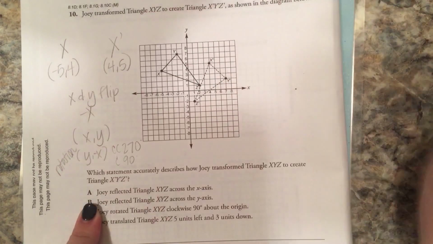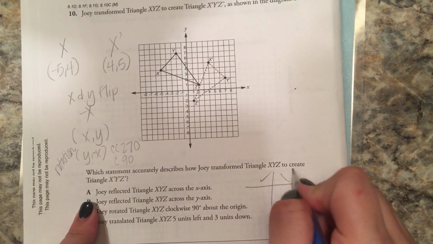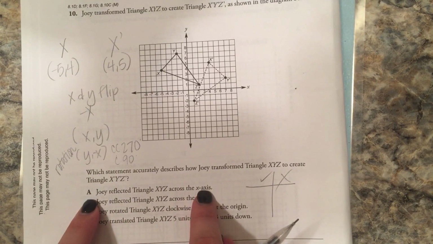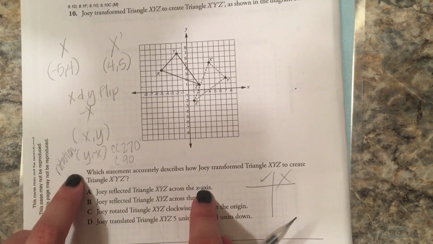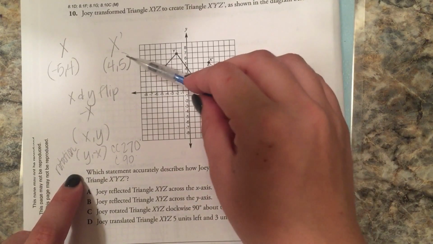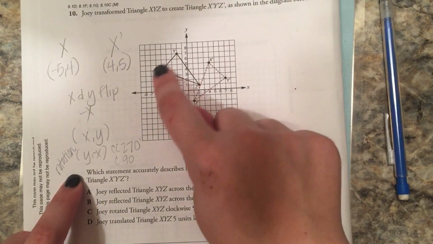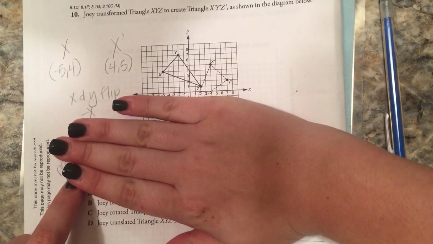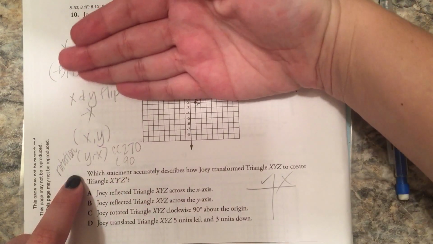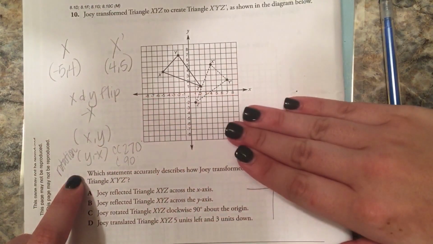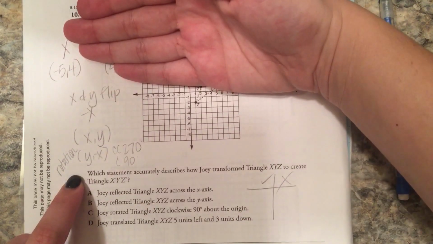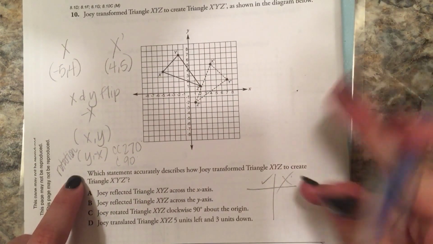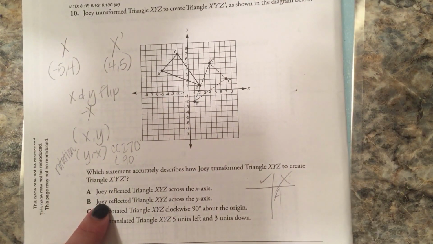Option A, I'm going to do one of the not plots. Okay, here we go. Option A, it says that Joey reflected triangle XYZ across the x-axis. I already said it was a rotation, but let's just think about this. Here is my original image, right here, this XYZ. If you were to flip it over the x-axis, that would be going this way. So originally, all of my image was up here, correct? It's all above that x-axis. So when I do my flip across, it should all be below. I noticed there's some stuff above the X.